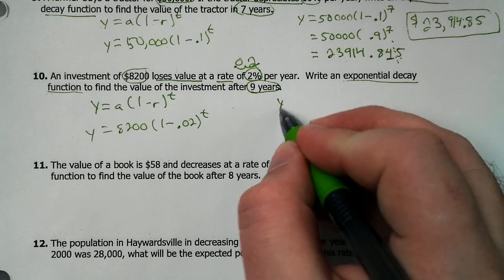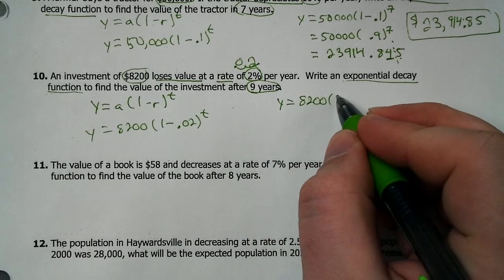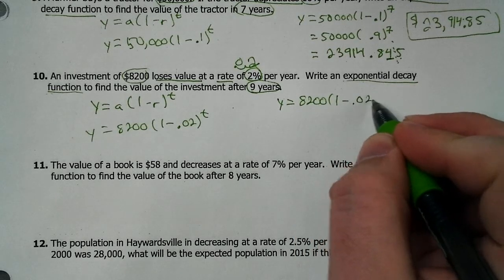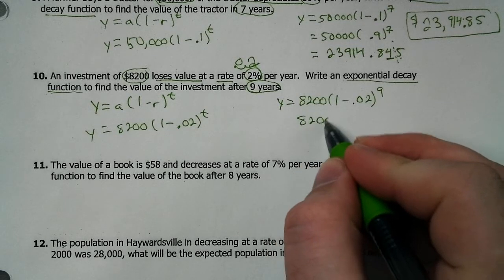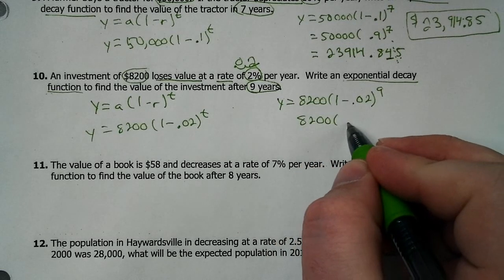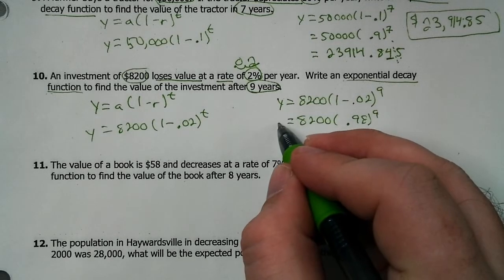So 8,200 times 1 minus 0.02 to the 9th. So 8,200 and 1 minus 0.02 is 0.98. And now let's just find that cost.